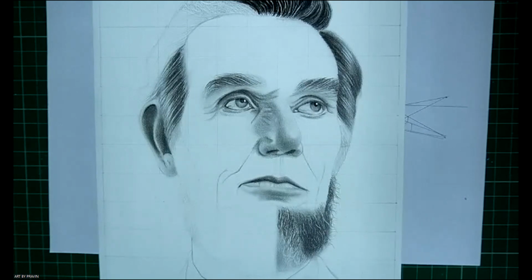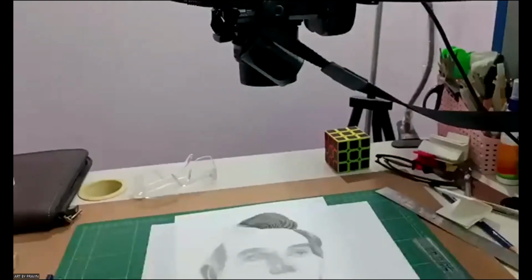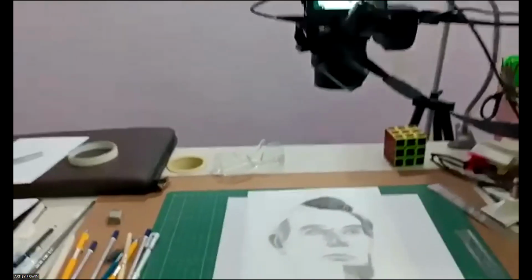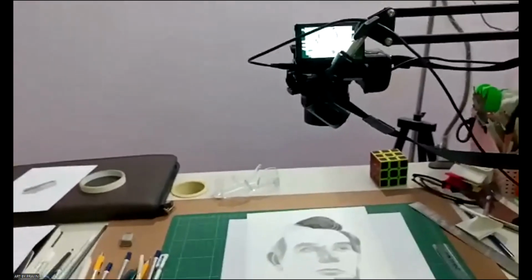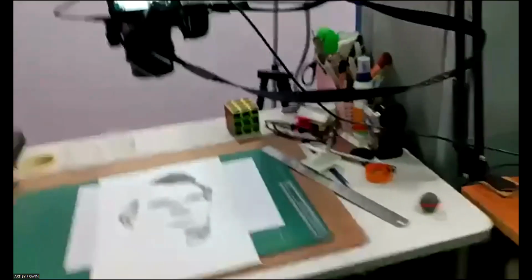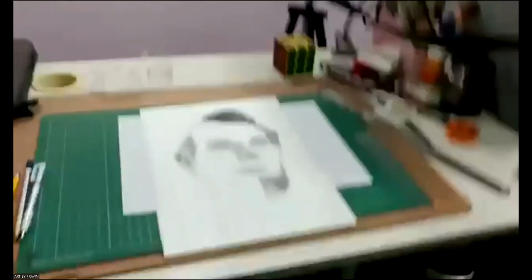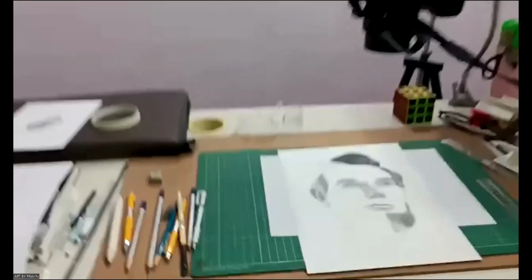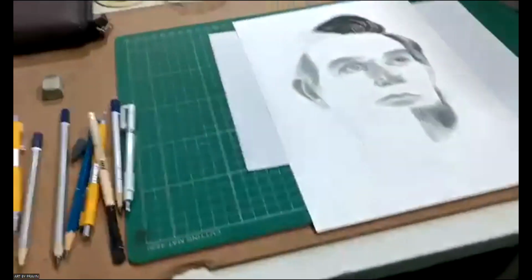So let me just switch the camera. Okay, so this is what I'm using, my mobile phone right now, and this is my setup. This is how I take classes, right? So let me show you how you have to take the photograph. I hope every one of you is ready to learn that.